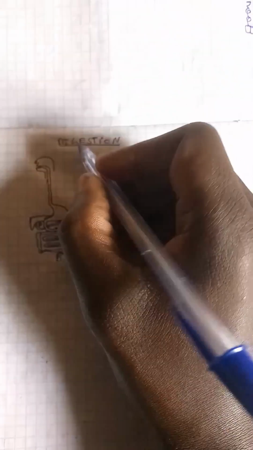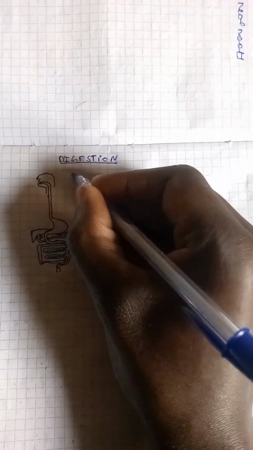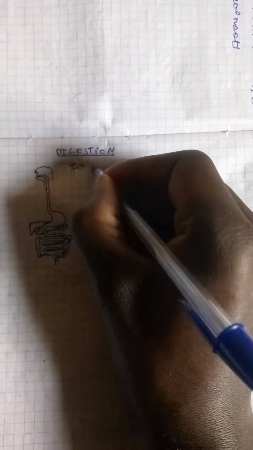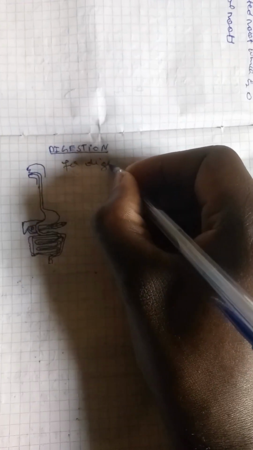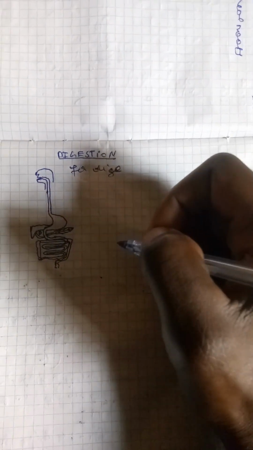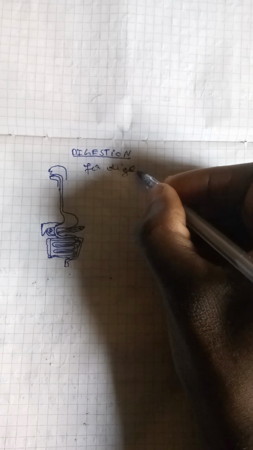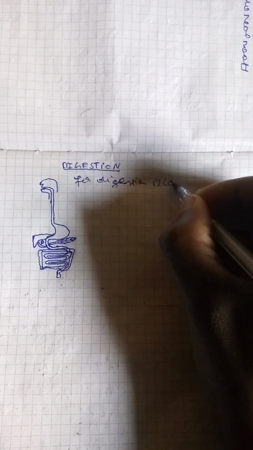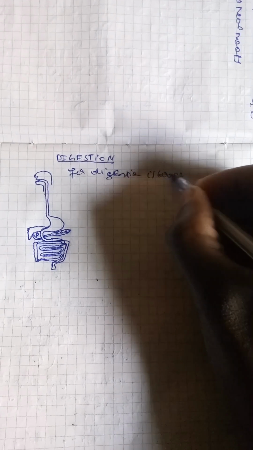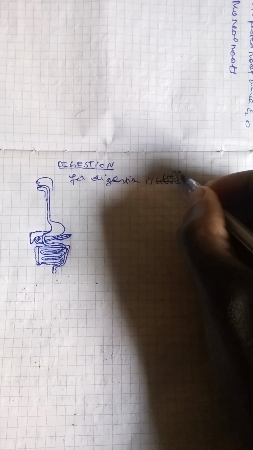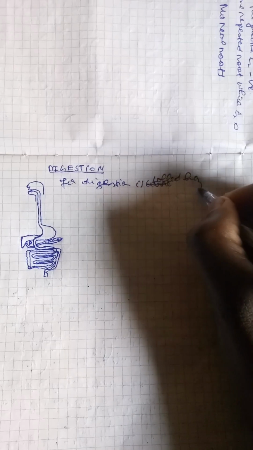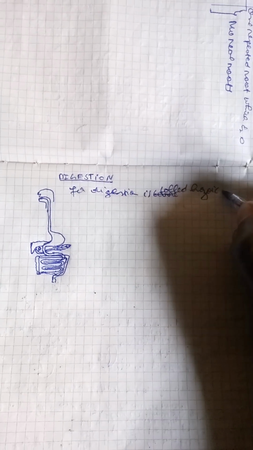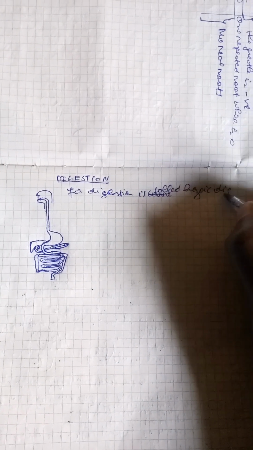It is called human digestion, and digestion is called holozoic digestion.